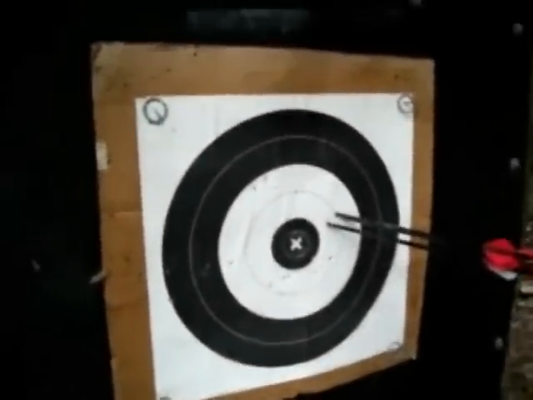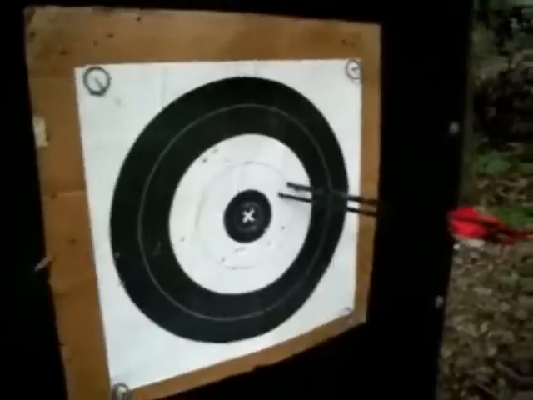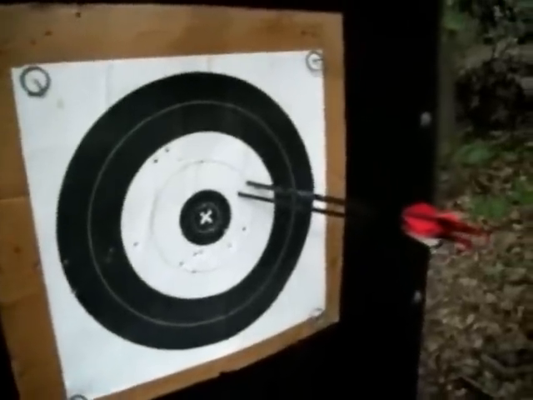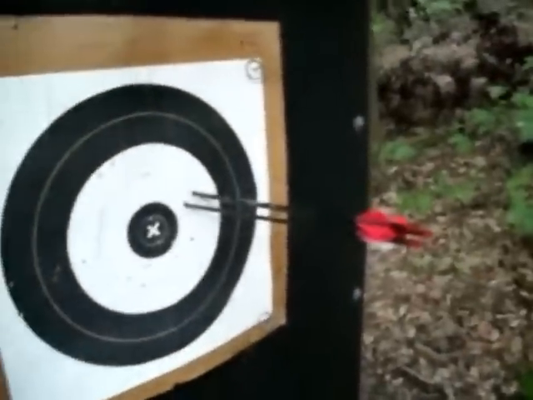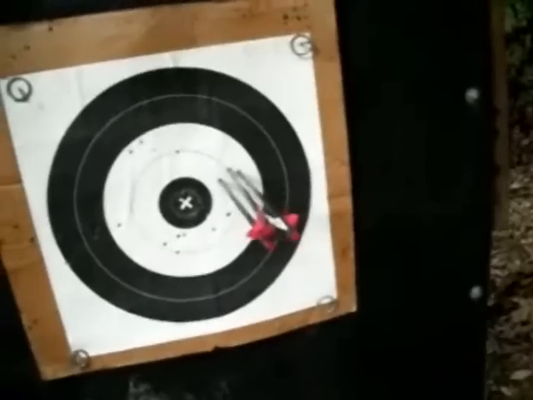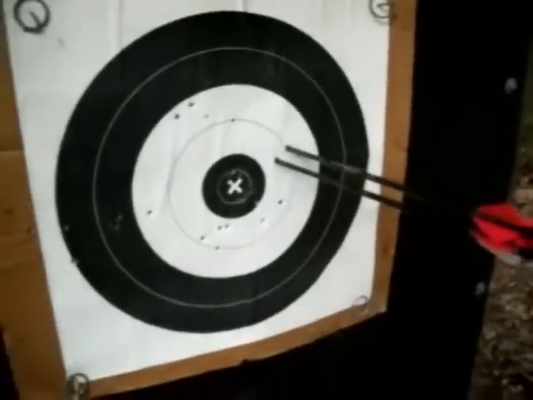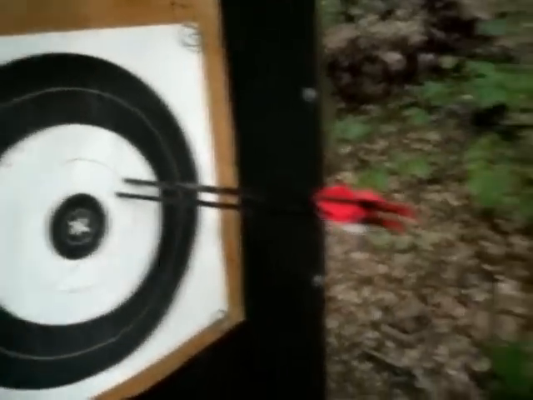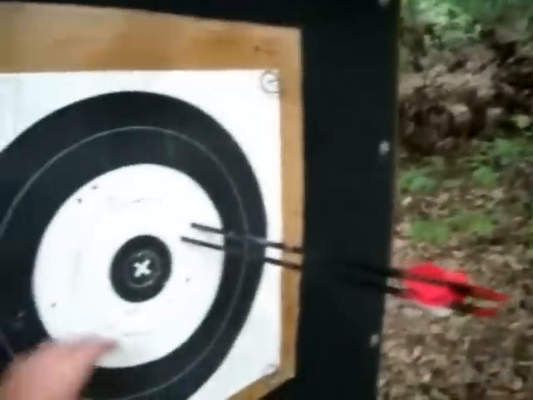Alright guys, I want to talk about adjusting the sights real quick. What I've done is I messed up my sights on my way back. I shot at 20 yards, and as you can see, I put 3 arrows a little high and to the right, basically just a little right, because it's going to be into that black mark.